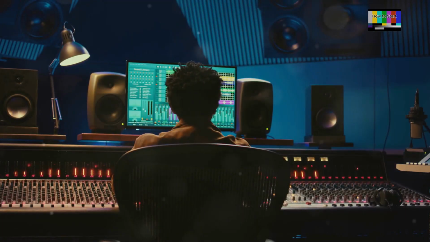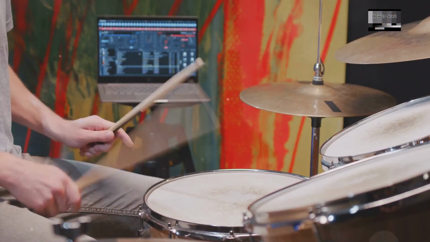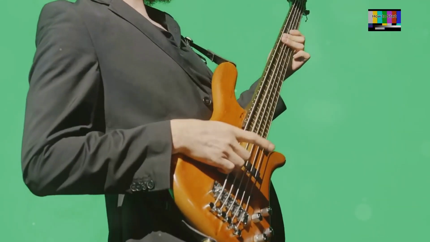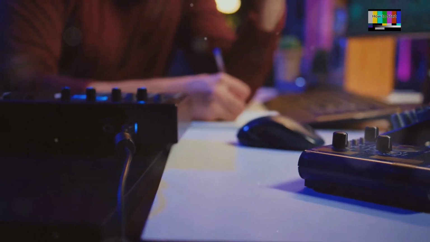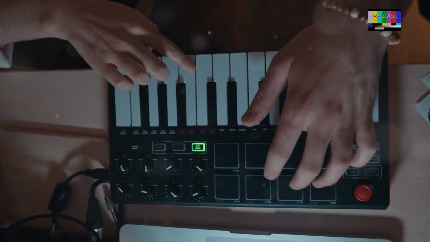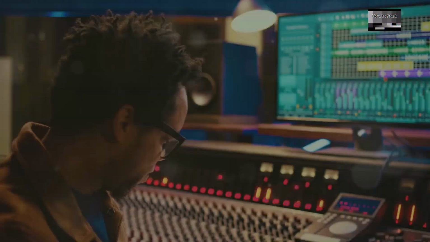Now that you have your basic structure, it's time to add some sonic layers and bring your music to life. Start with your rhythm section, usually drums or percussion. Then add your bass line to ground the sound. Now add harmonies and textures. Experiment with strings, pianos, synths, or sound effects. Get creative and think outside the box.